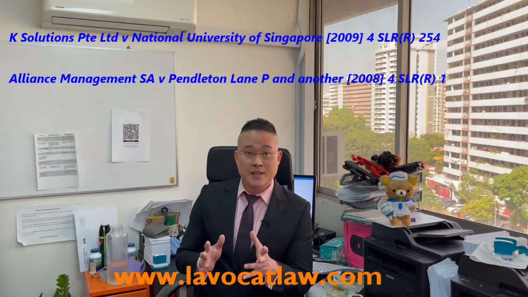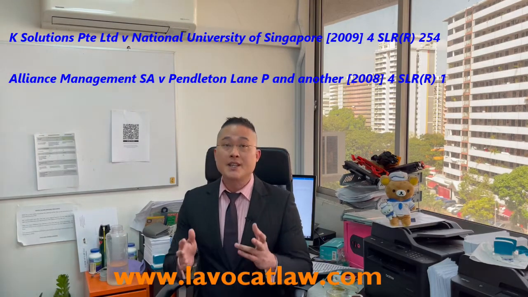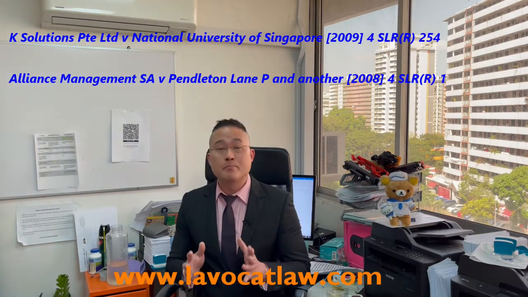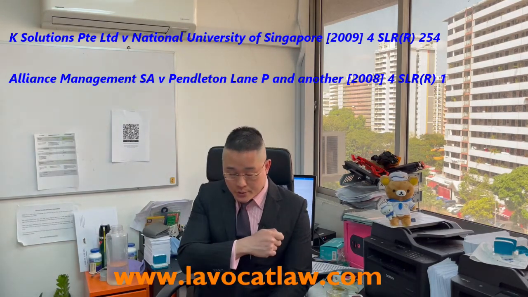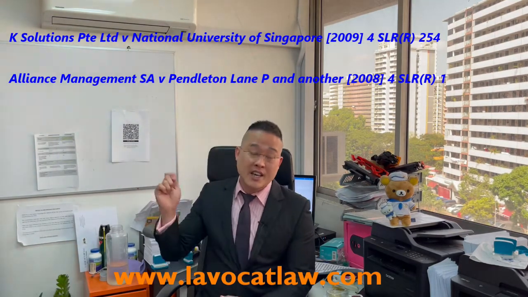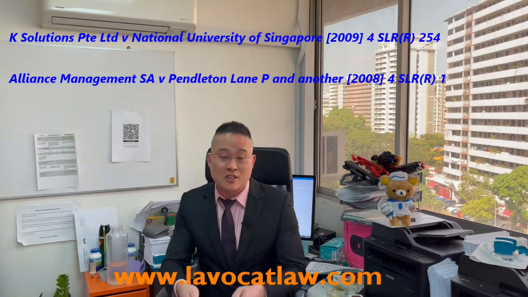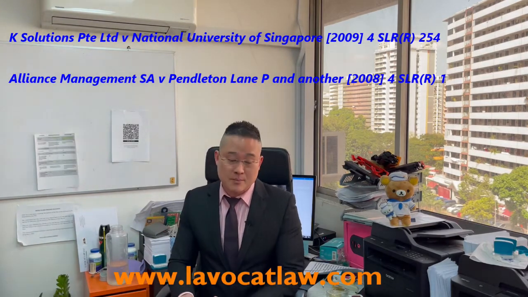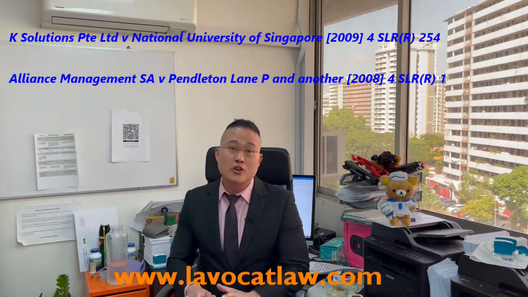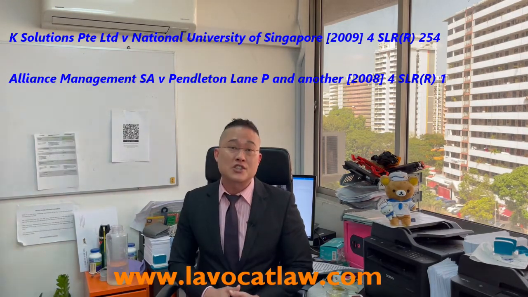In the Singapore cases of Case Solutions and National University of Singapore and Alliance Management SA and Pendleton, the court ordered the claim to be struck out, to be cancelled because of the deliberate destruction. They shredded or burned or destroyed the document, or suppressed. That means don't disclose. Documents which had to be disclosed did not comply with their disclosure obligations under the rules of court.